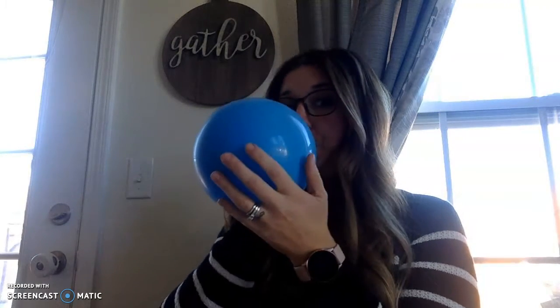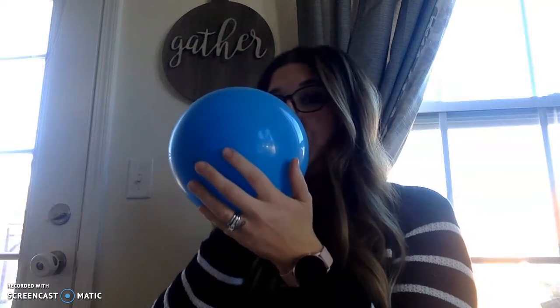And watch what other time that you can kind of see air. I have a balloon here. Watch what happens when I add air into the balloon. All of that air is floating around in there.